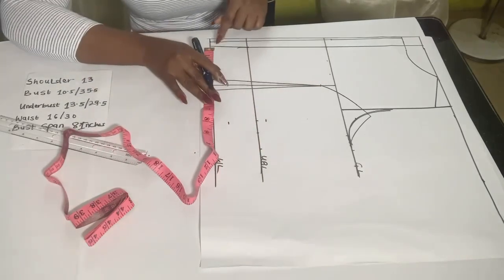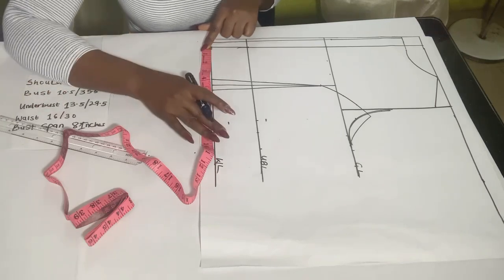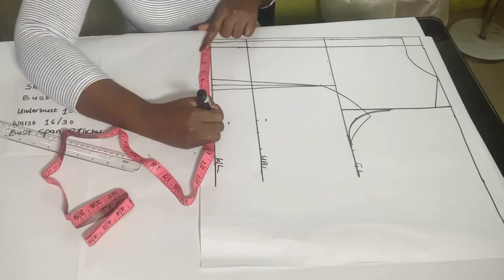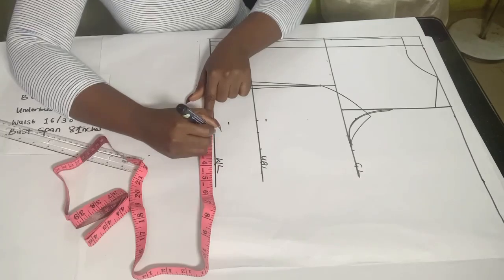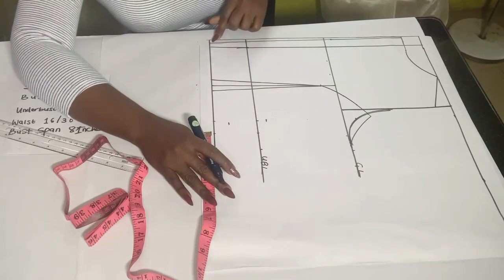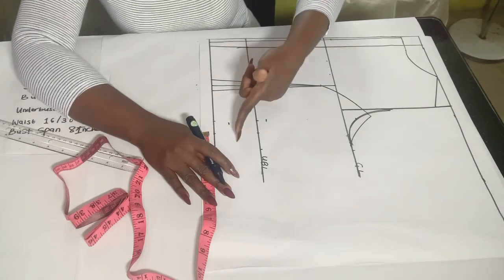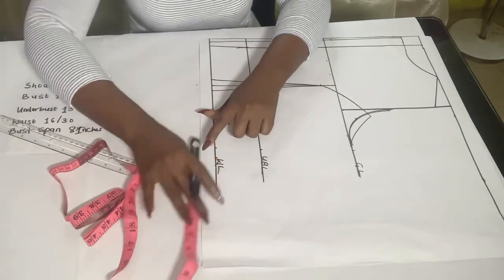Then on your waist, my waist is 30, so if I divide that by 4, that's 7.5. Then 1/2 inch here, which is 1 inch, I'll return that back. Then 1 inch for allowance. Then this 1/2 inch that I took away, I have to replace it back. Then plus the 1/2 inch, then you connect.